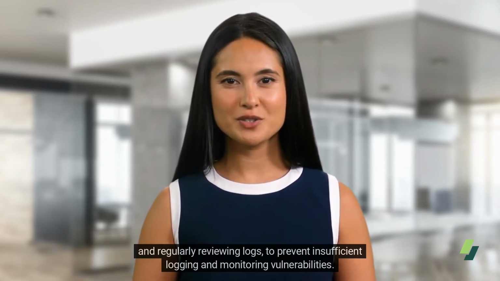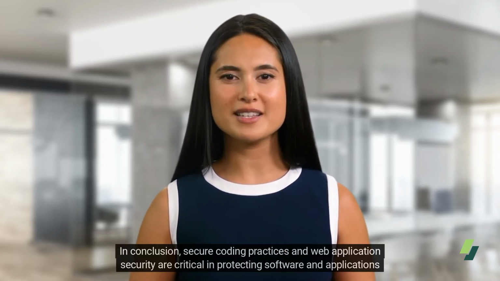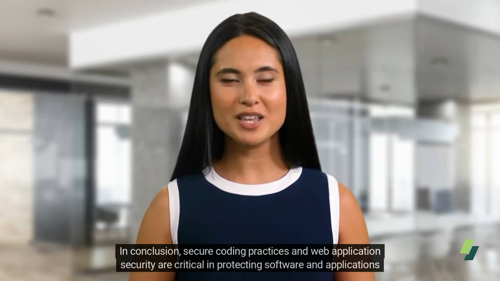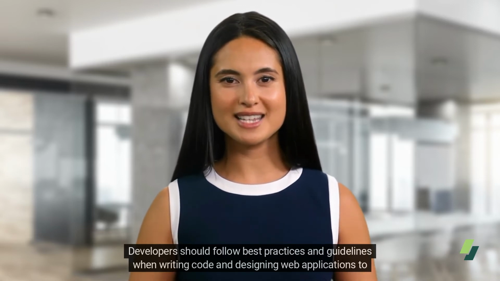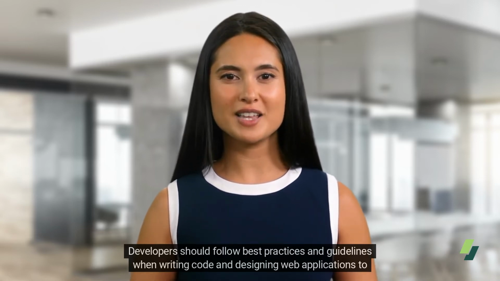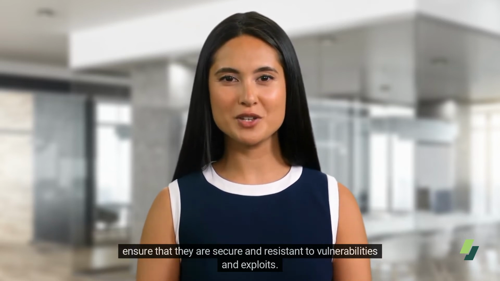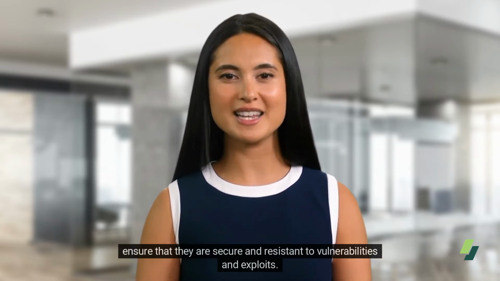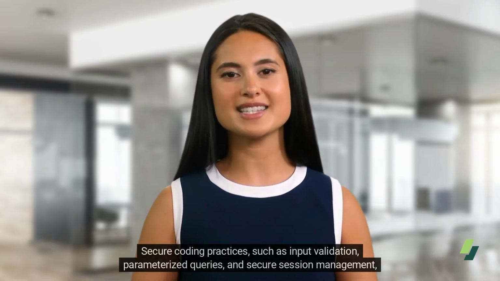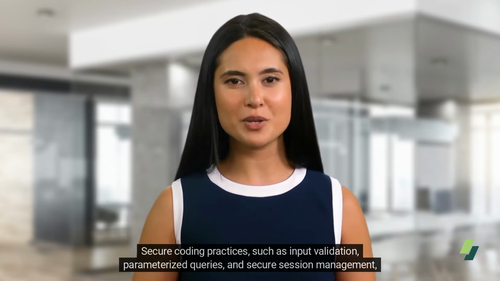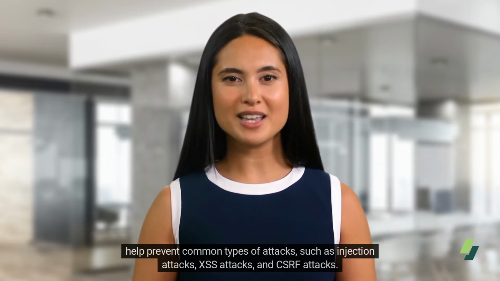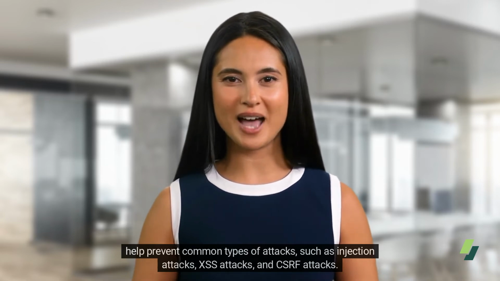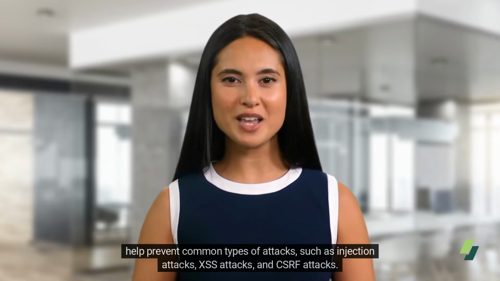logging and monitoring vulnerabilities. In conclusion, secure coding practices and web application security are critical in protecting software and applications from cyber attacks. Developers should follow best practices and guidelines when writing code and designing web applications to ensure that they are secure and resistant to vulnerabilities and exploits. Secure coding practices, such as input validation, parameterized queries, and secure session management, help prevent common types of attacks, such as injection attacks, XSS attacks, and CSRF attacks.